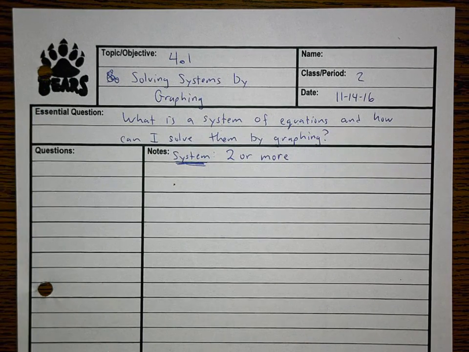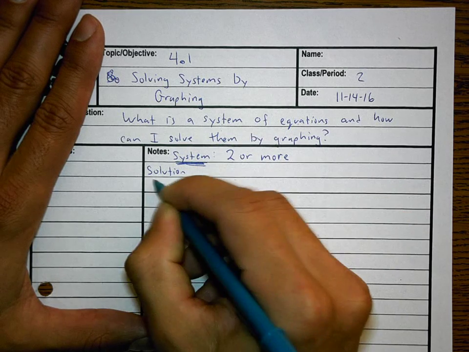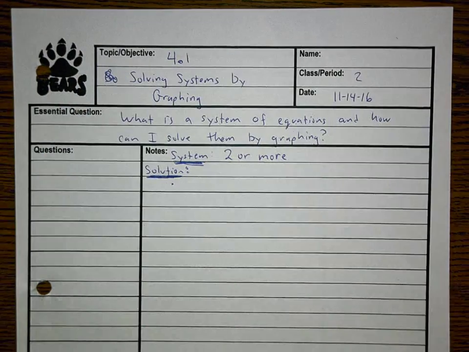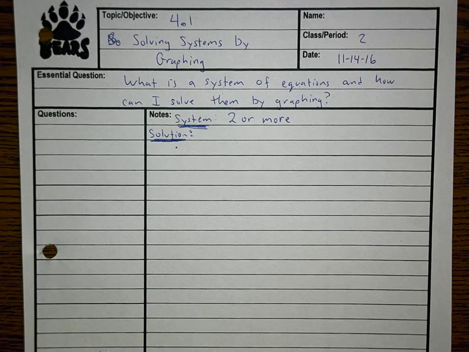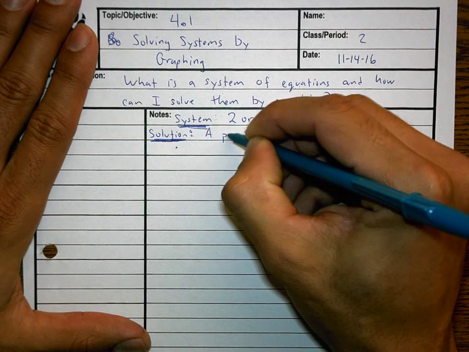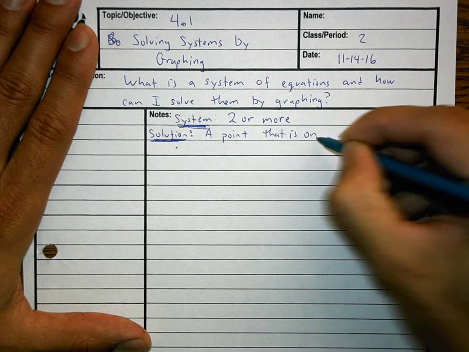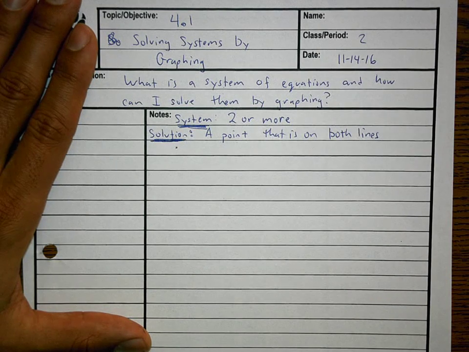Okay? Second thing we're going to write down is the word solution. When we write down the word solution, I'm going to be asking you to find a solution. A solution is a point that is on both lines. A point that is on both lines.